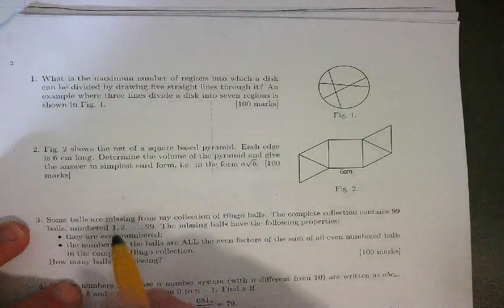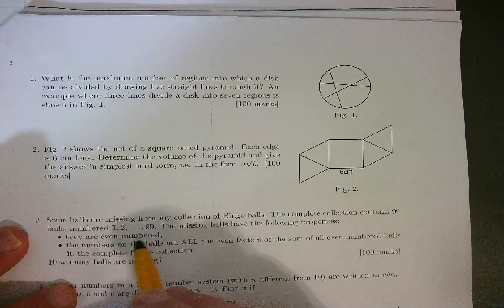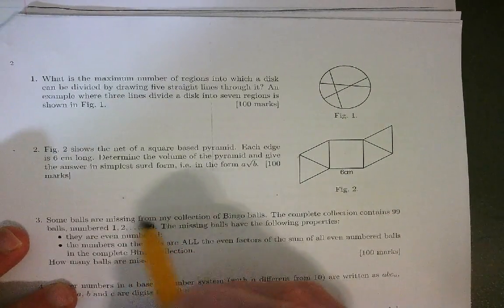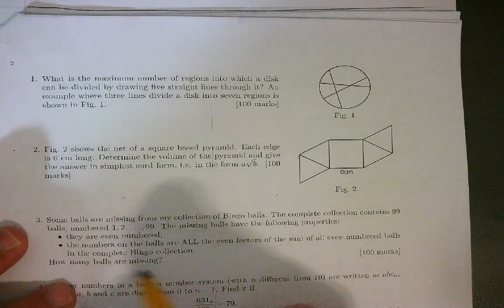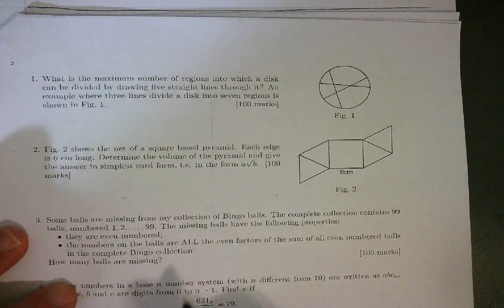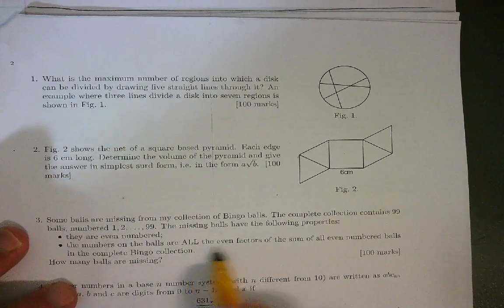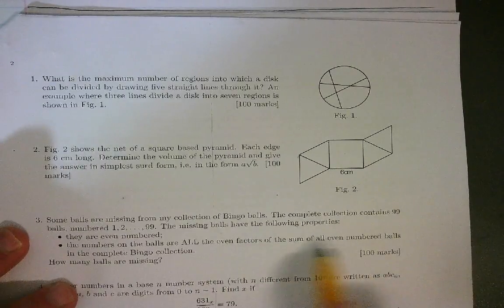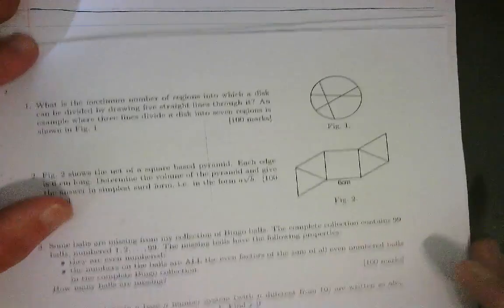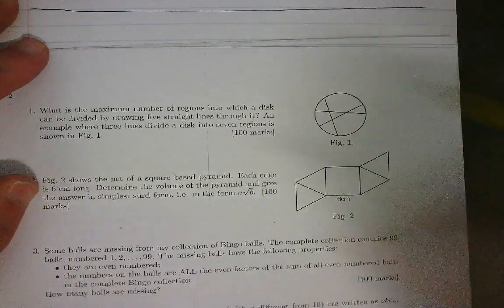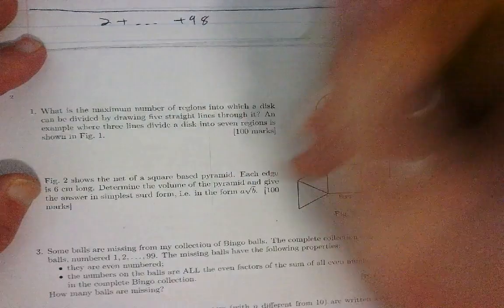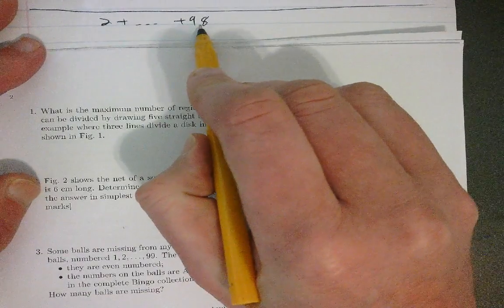Okay, we've got some bingo balls which are numbered from 1 to 99, and some of these are missing, and the ones that are missing are even numbered, and they are also all of the even factors of the sum of all the even balls in the complete bingo set. So we first have to find the sum of all of the even balls in the complete bingo set. Okay, so that's the sum of the numbers from 2 to 98.